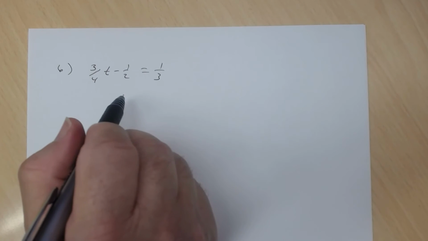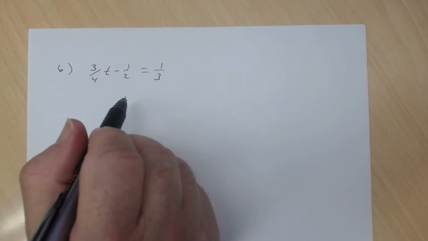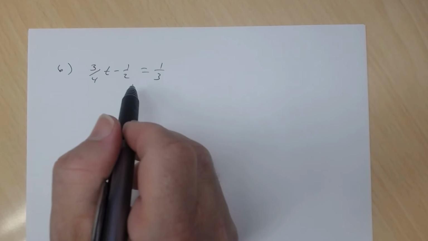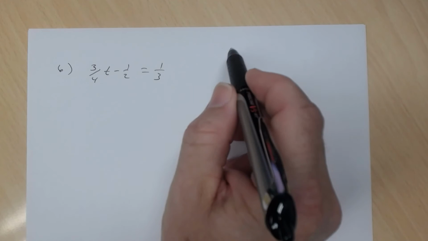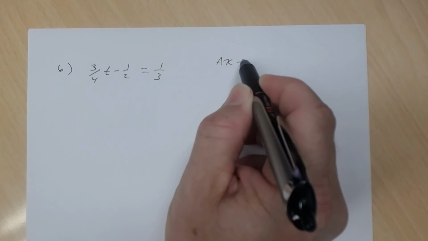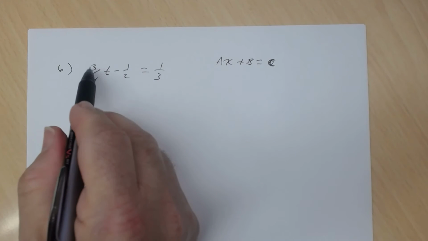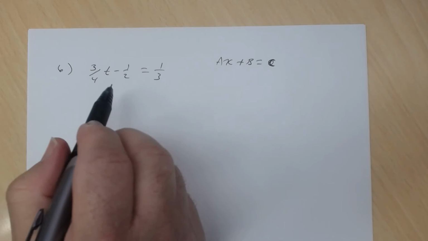Okay, so we're dealing with fractions, but let's just be consistent. Let's just continue doing it the way we're doing it. In another lesson, you're going to learn something else about what you can do when you have fractions. But for right now, let's just keep it like this, because it's very simple to do what we're doing. So that's just ax plus b equals c. So that's what this looks like, a times x plus b equals c, although the variable is t.